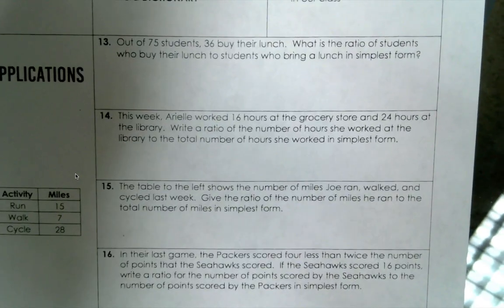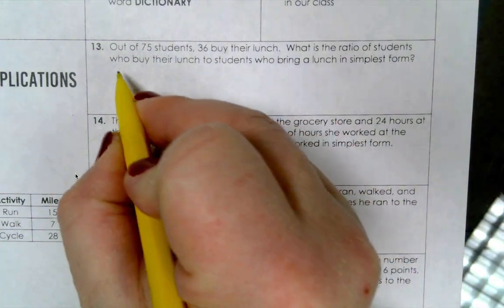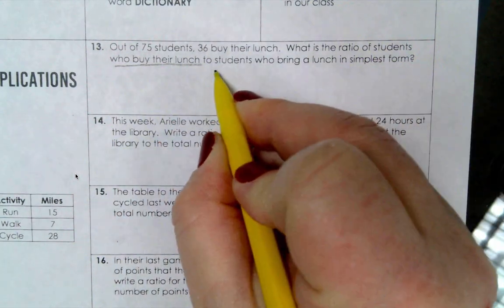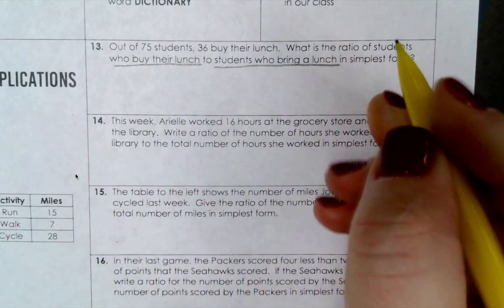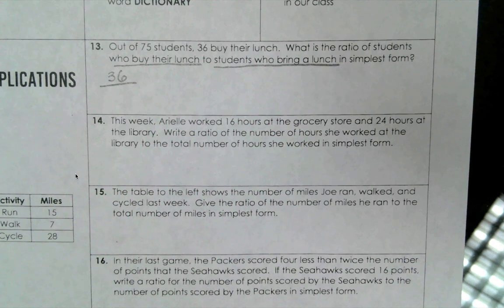And then I have 13. Out of 75 students, 36 buy their lunch. What is the ratio of students who buy their lunch to students who bring a lunch in simplest form? So this is going to cause us to have to work a little bit harder, okay? 75 students, 36 buy their lunch. So my ratio is students who buy their lunch to students who bring a lunch. So I'm going to start with this. And we're still writing in fraction form and simplifying. So 36 buy their lunch, but students who bring a lunch.